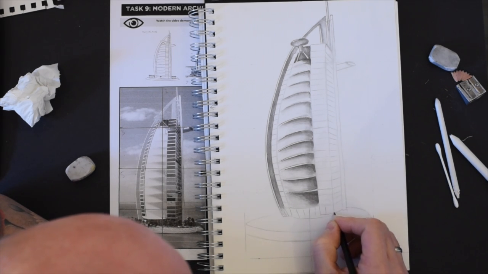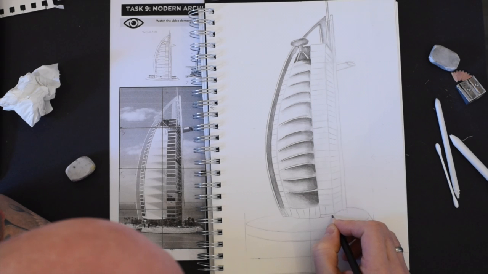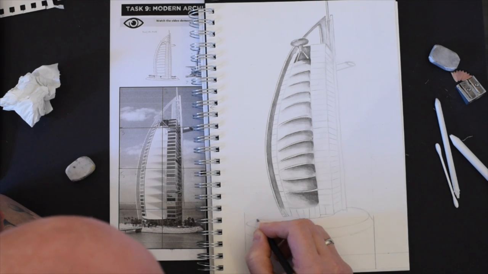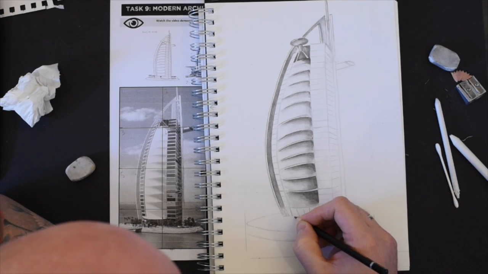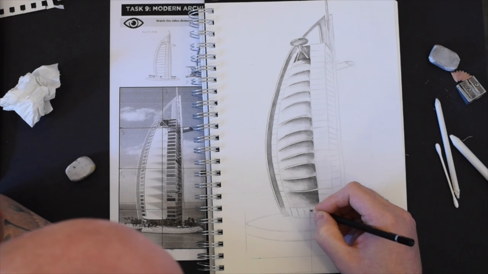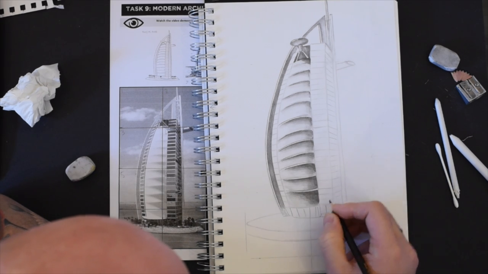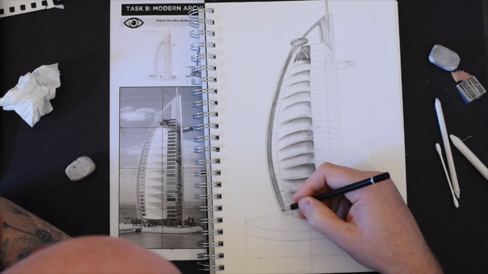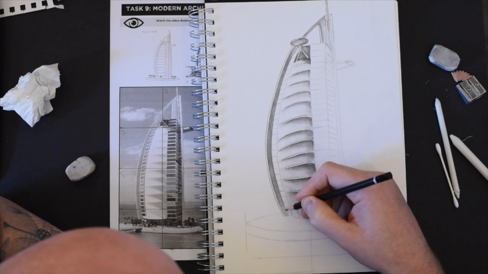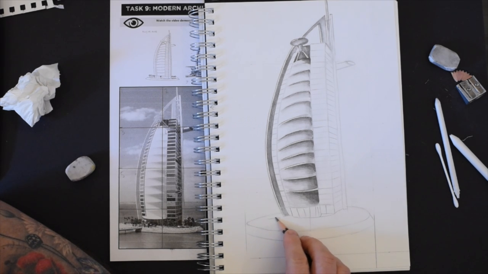I'm just going to change the bottom like so. Okay, so once you've got those little bits of line in the bottom, just to give you a bit of a guide as to where things are going to go, you can then just start to add more elements of tone into the windows, and then the last thing that you can do is just add some tone to the bottom.